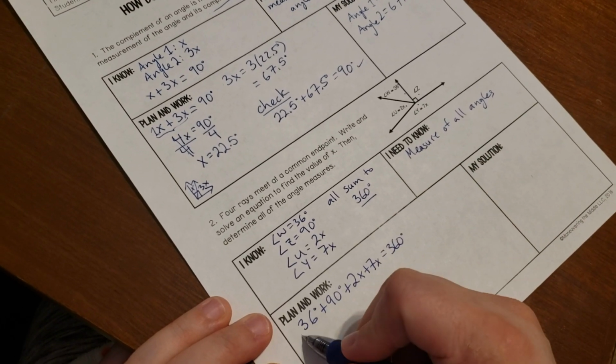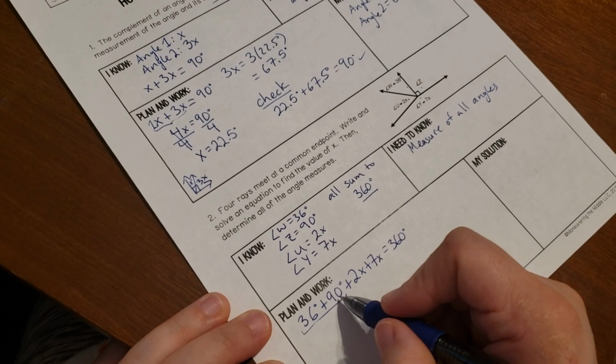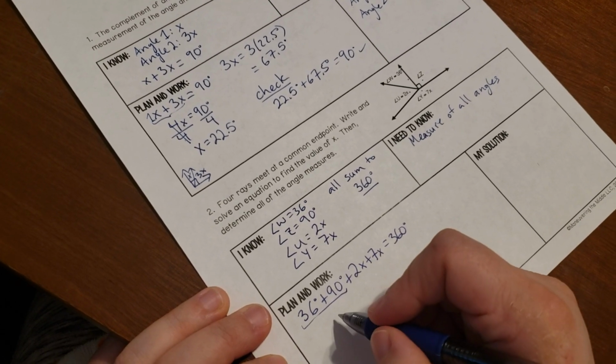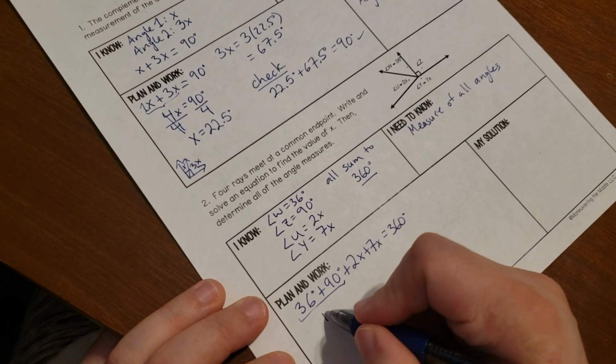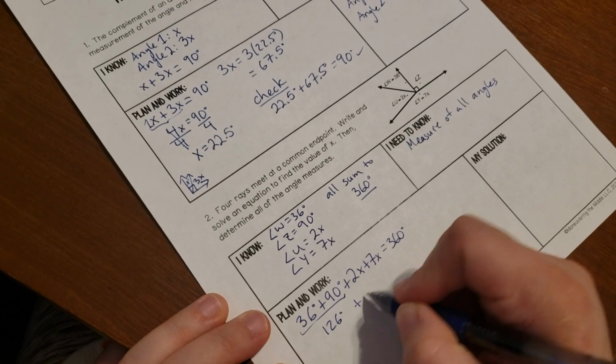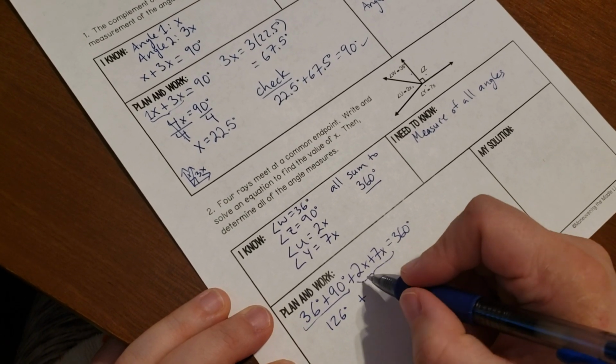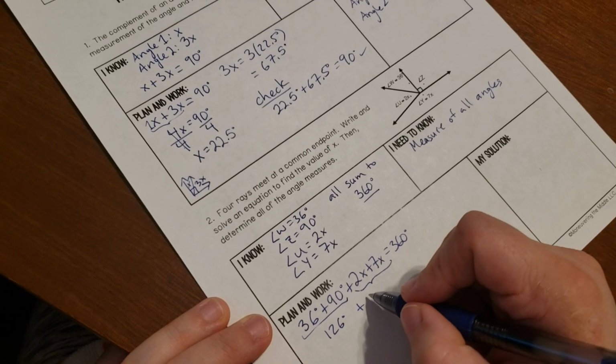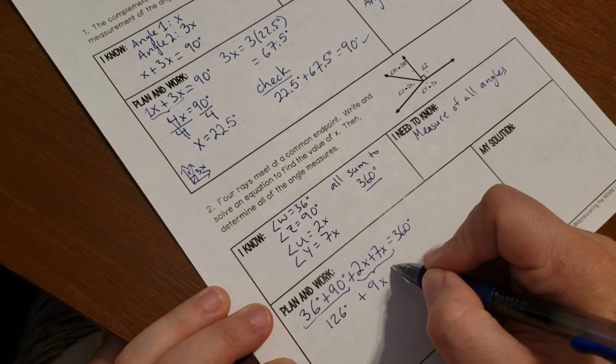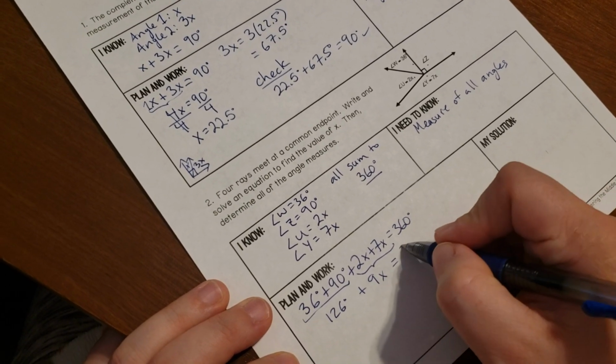If I add these 2, let's combine similar terms. 36 and 90 is 126. Yep. And let's combine these 2 guys as well. 2 plus 7, that means I have 9 total x, and then that still equals 360.